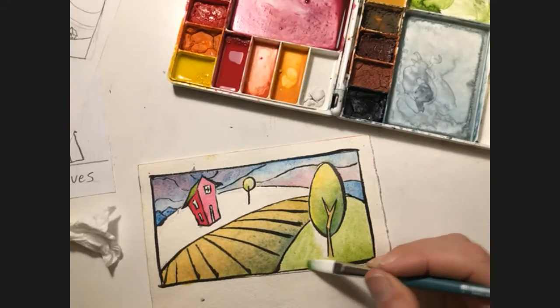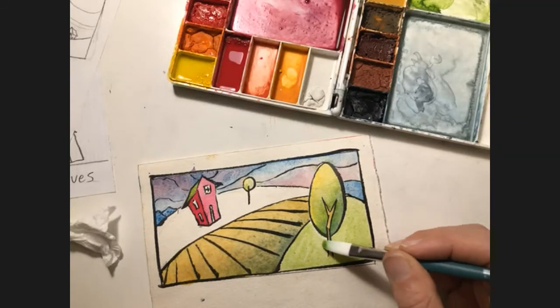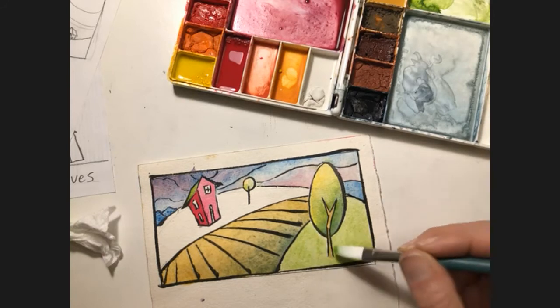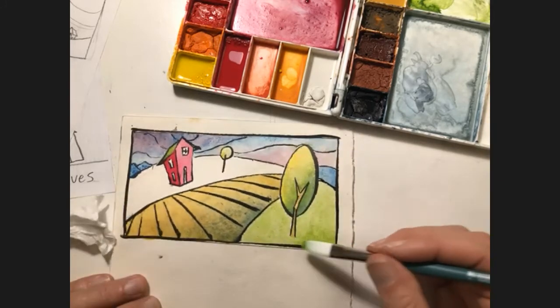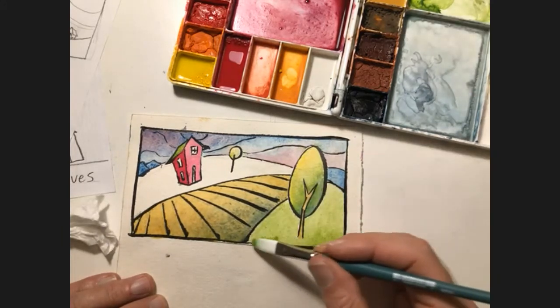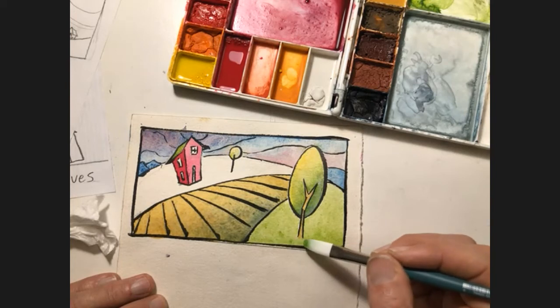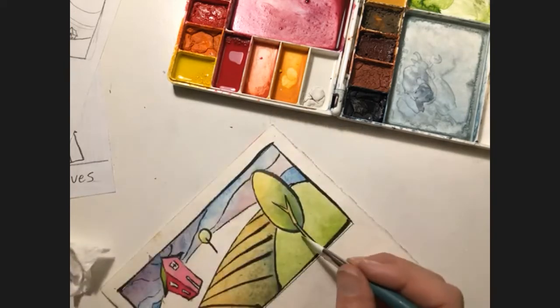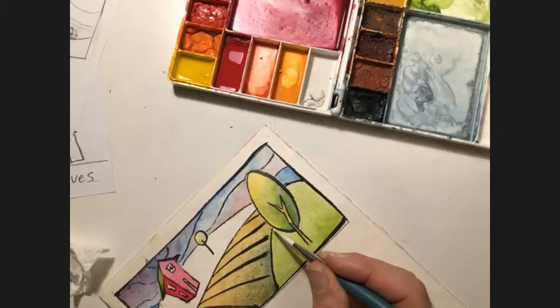One thing that's nice about this round type of brush is I can cover a little more area quickly, but I don't get the hard edge that I necessarily do with a flat.